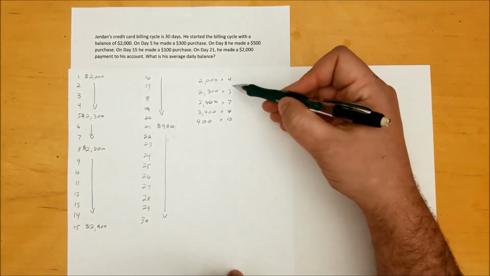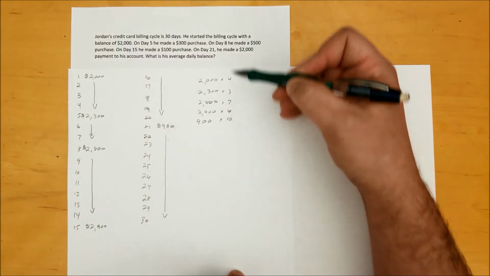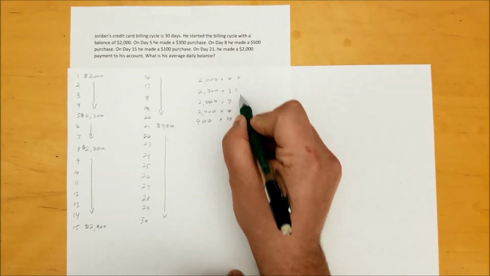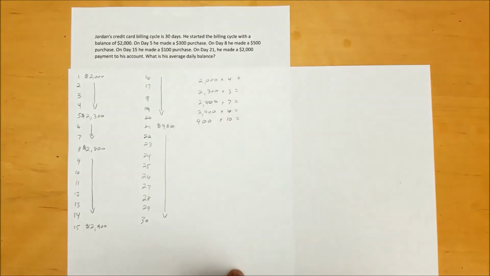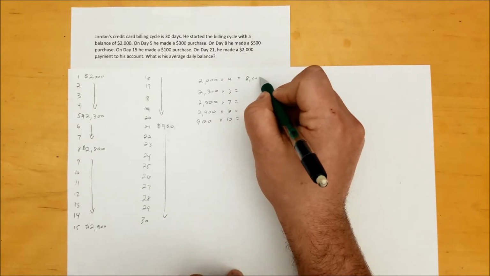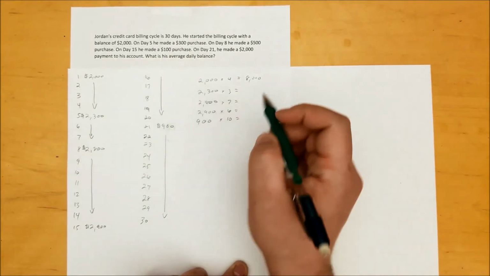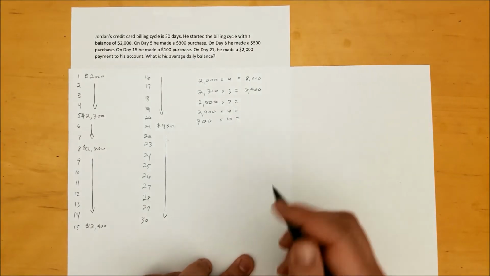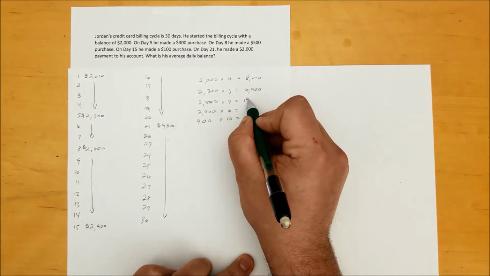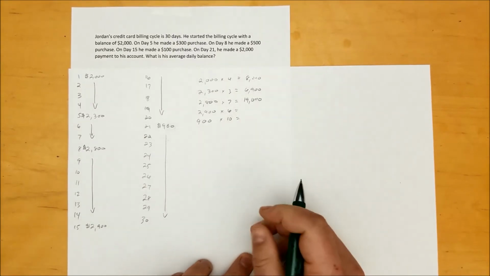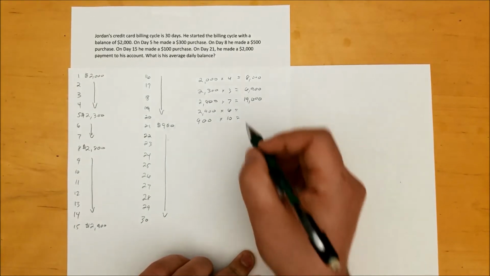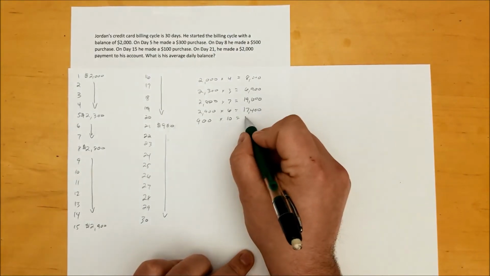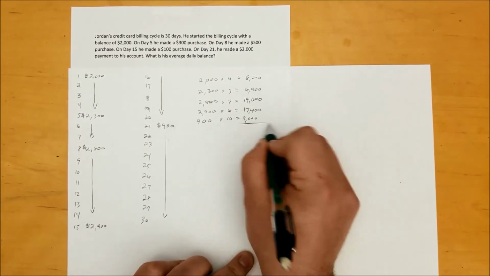Now again, you can always double check your work by adding these numbers. They should add up to the total number of days in the cycle, which in this case is 30. So 2,000 times 4 is 8,000. 3 times 2,300 is 6,900. 2,800 times 7 is 19,600. 2,900 times 6 is 17,400. And 900 times 10 is just 9,000.